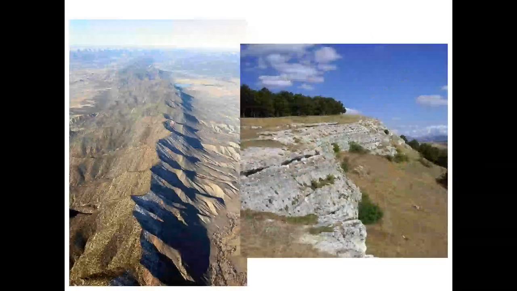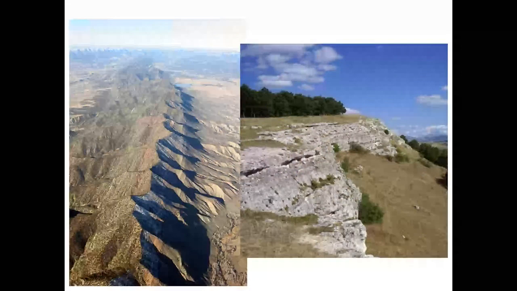So this is an example of a hogback on the left, that is in Colorado, and a cuesta in the Crimea on the right, which is a similar thing, but at a more gentle angle.